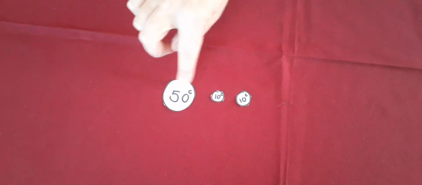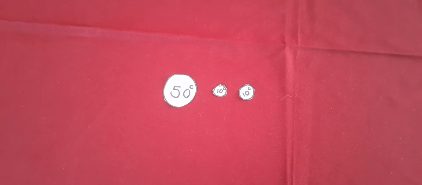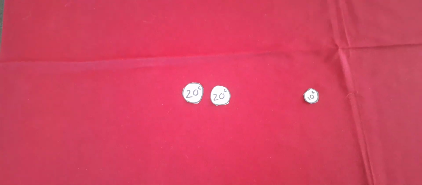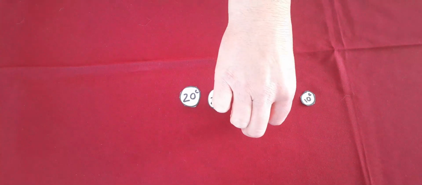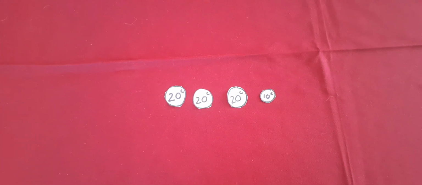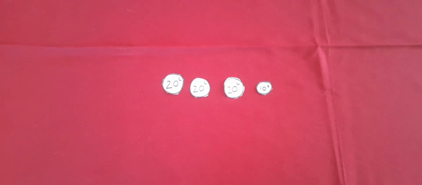This time I'm going to keep my 50 cents and I'm going to use 2 10 cents. So 50, 60, 70 cents. This time I'm going to take my 50 cents away and I'm going to make 20 plus 20 is 40, plus 20 is 60, plus 10 is 70. So there's 3 different ways that we made 70 cents.